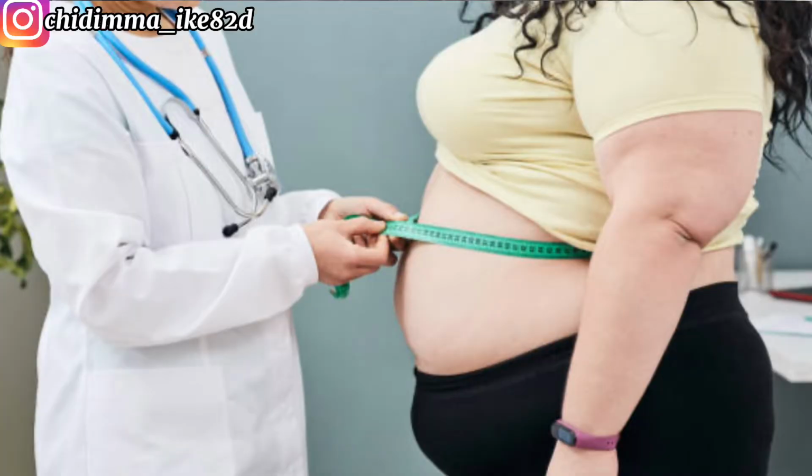Then another one is being overweight. Being overweight predisposes one to knee osteoarthritis. Please know this and have peace. You have to lose weight. You have to maintain a moderate body mass index. Please measure your weight and your height and know what your BMI is. If it's above 25 kilogram per meter square, please, you need to lose some weight.